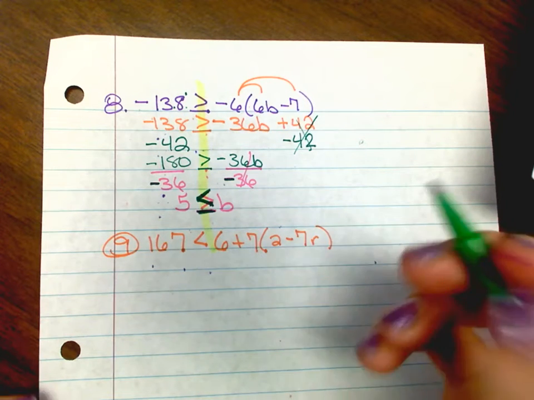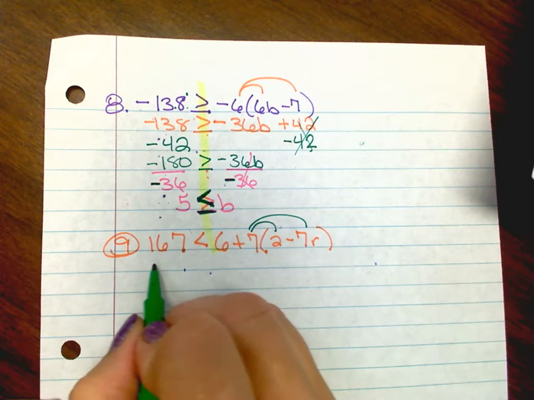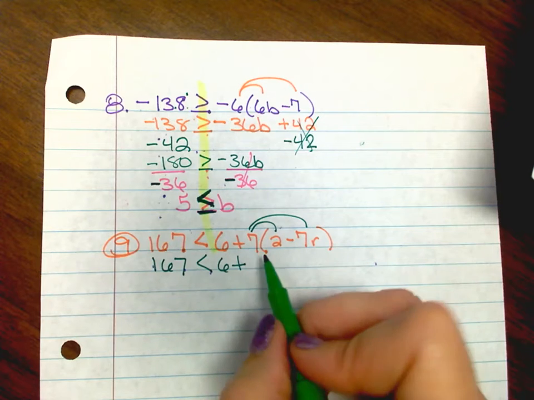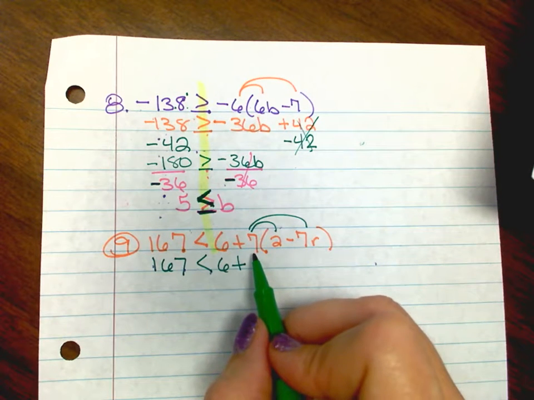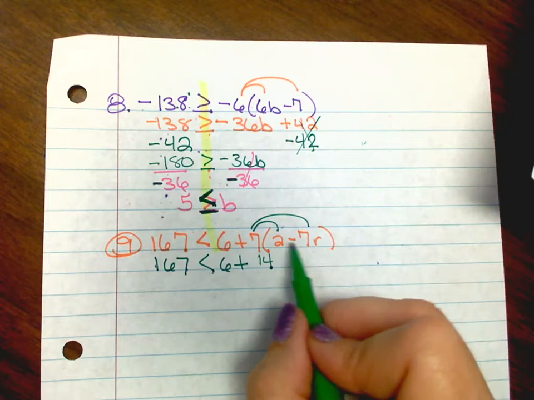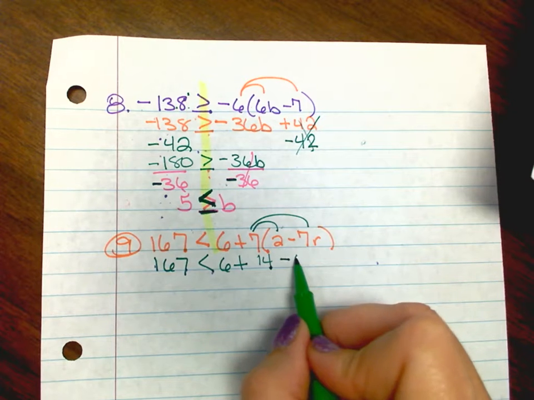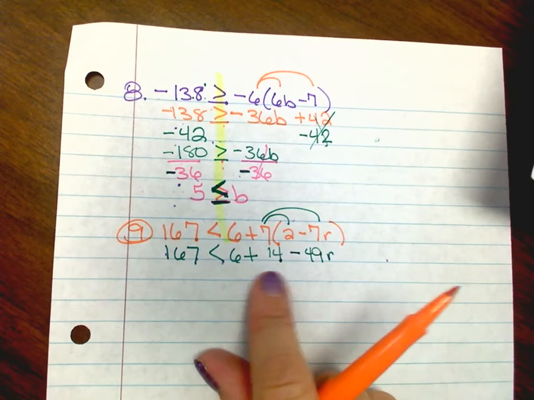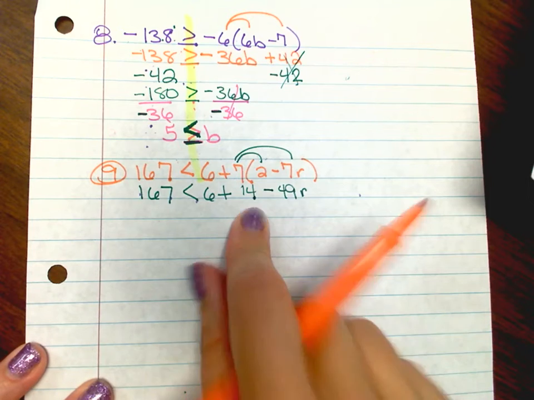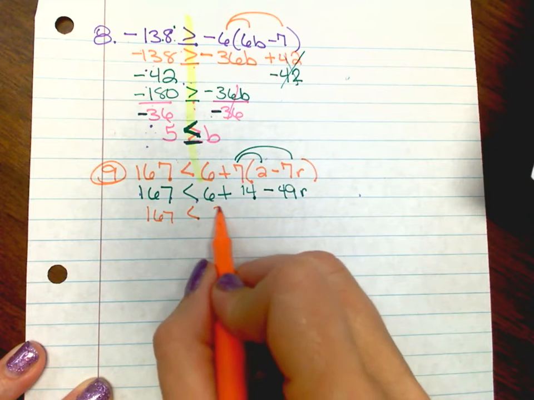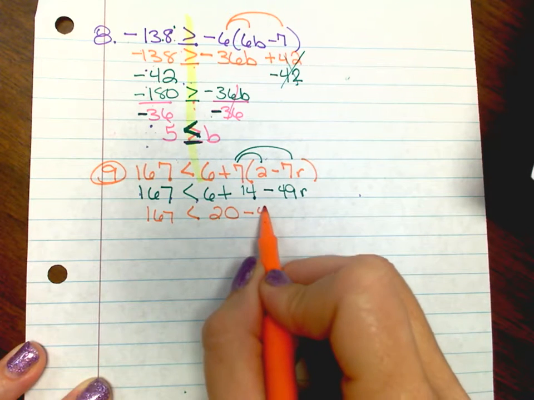Okay, so I need to distribute. So 167 is less than 6 plus 7 times 2 is 14. 7 times a negative 7r would be negative 49r. Then I'm going to combine anything that I can. So my 6 and my 14 I can combine. 167 is less than 6 plus 14, which is 20. Bring down your negative 49r.